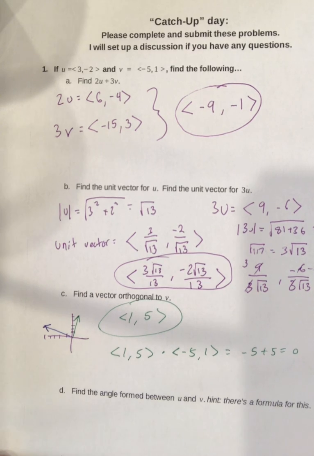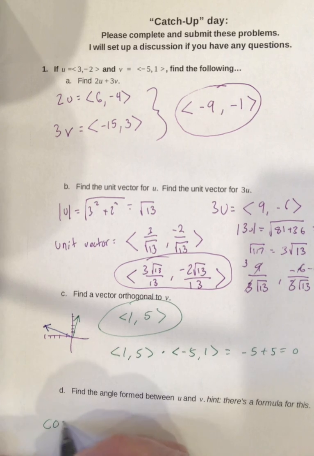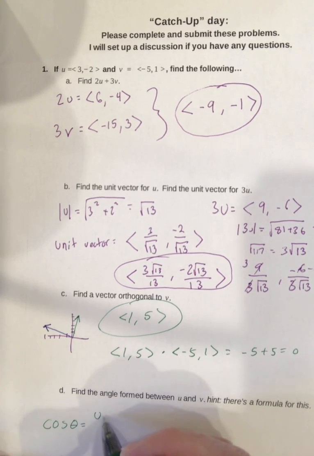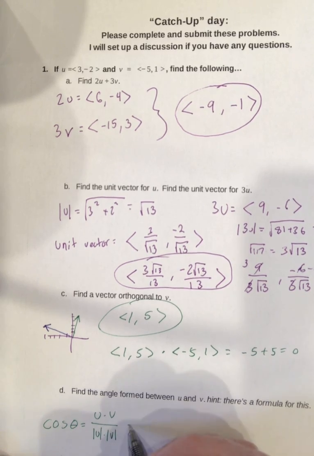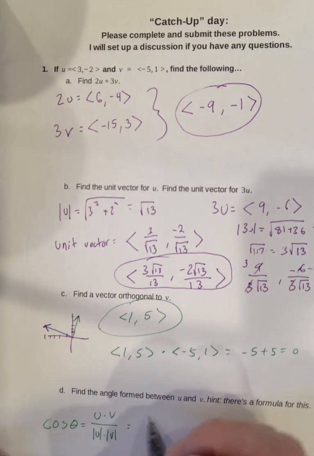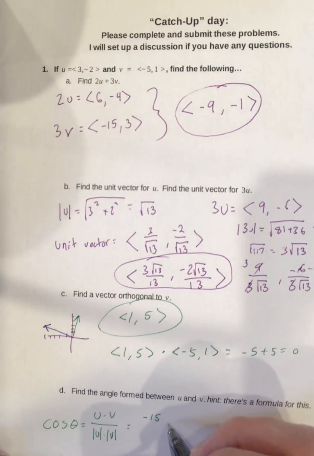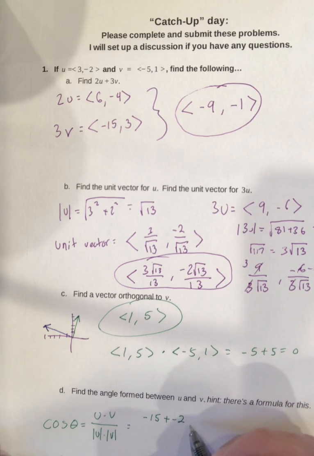The final problem here, the angle between the two vectors. The formula I'm referring to here is cosine of theta equals u dot v divided by the magnitude of u times the magnitude of v. So u dot v, the dot product, is multiplying the x values, that would be negative 15, plus the y values multiplied, that's negative 2, divided by the magnitude of each vector, which would be rad 13 times rad 26.